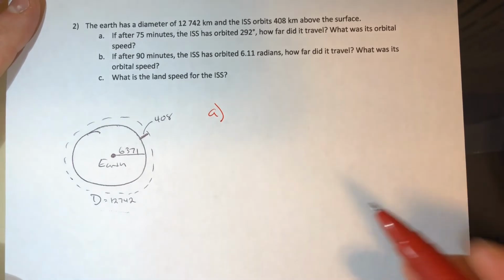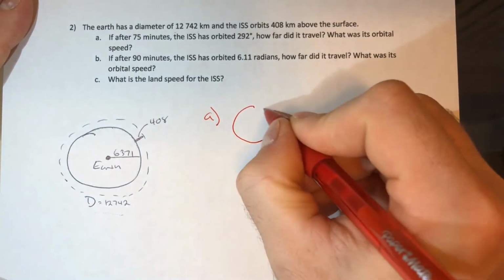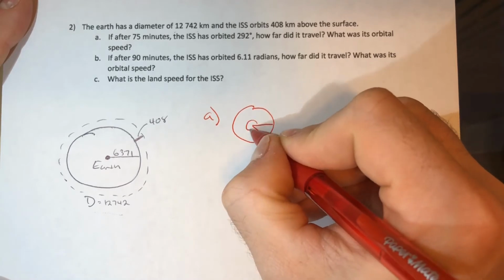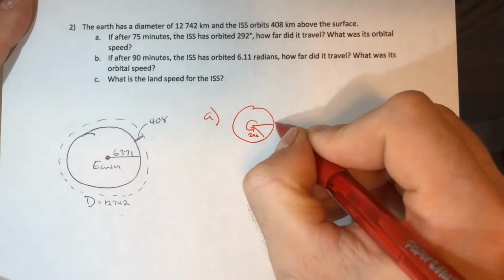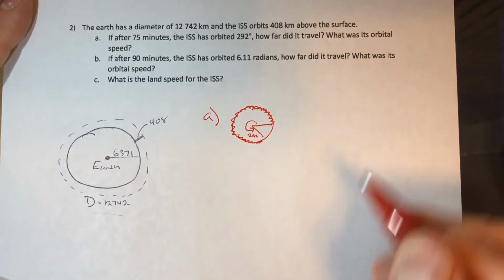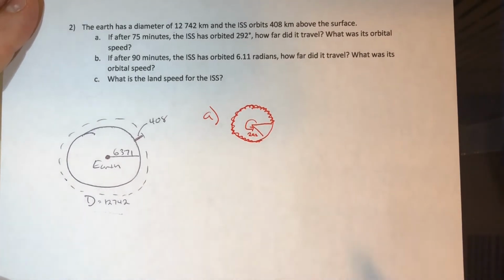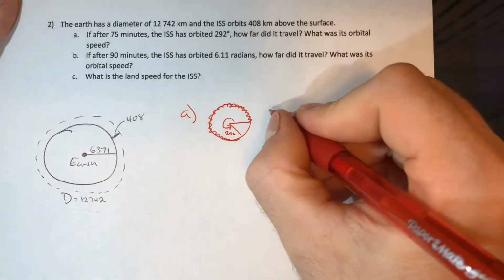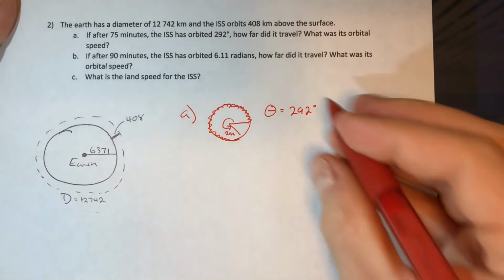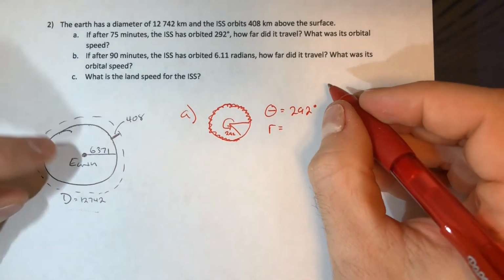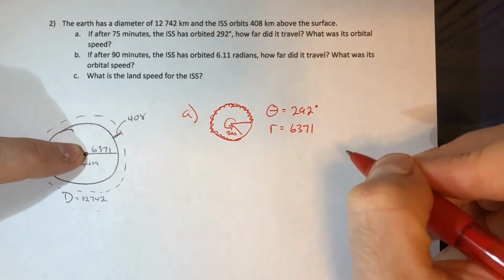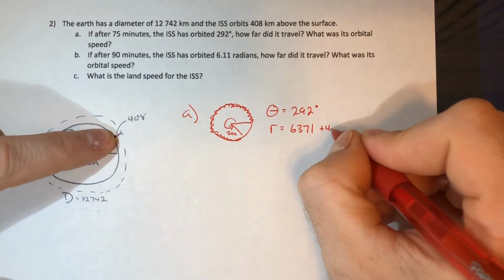Well, that's literally just asking us, okay, in this case, if I went around 292 degrees, how far did it travel? That looks like an arc length. So let's go ahead and let's figure that out. Our theta must be 292. And our radius is 6,371 plus the 408.